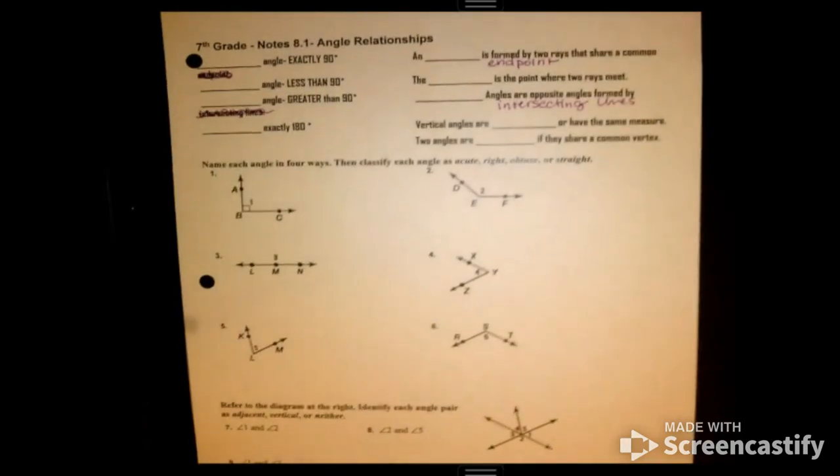This should all be review except for maybe 1 or 2 words. The other class said that they don't remember learning those words, but I taught 6th grade math for a while. Y'all should have learned the words. But this should be a review.